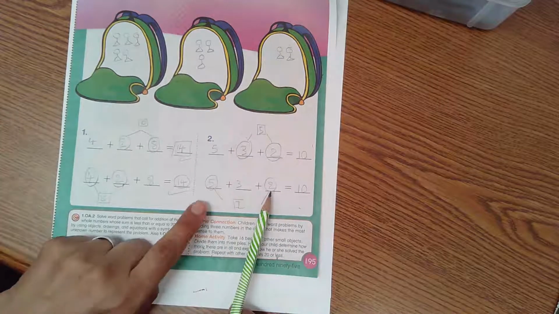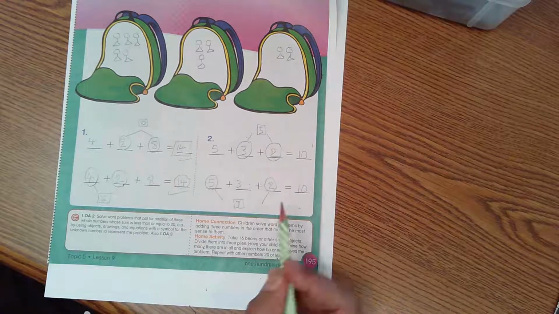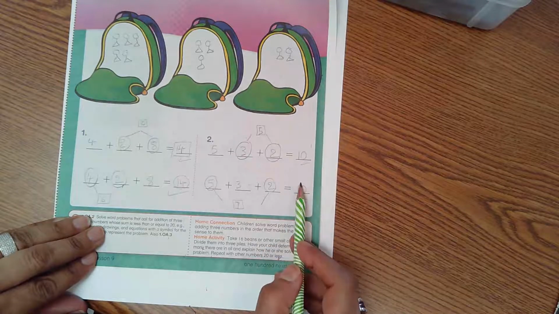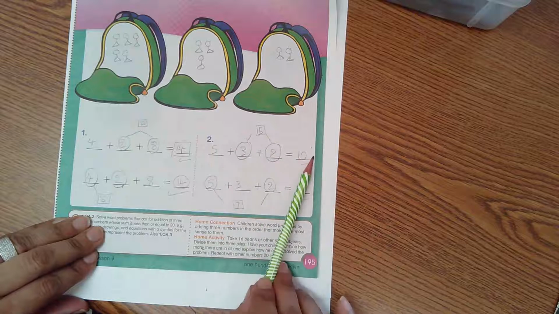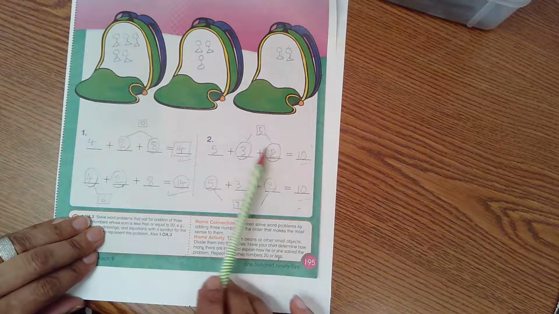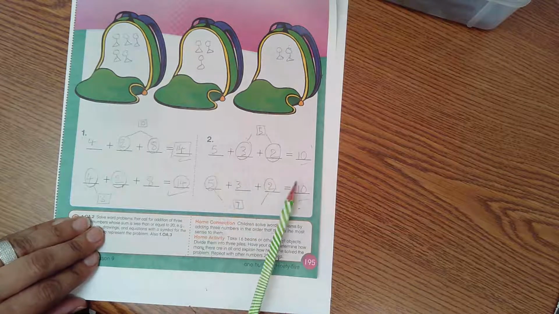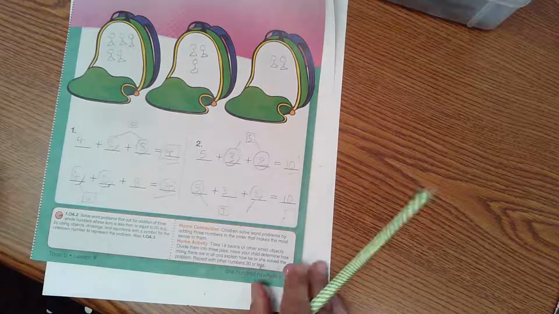I know 5 plus 2 equals 7. 7 plus 3, it's easy for me to add 10. So my two answers are the same. That means I added right, because it should be the same sum, the same result. Regardless of the order of your addends, which two numbers you add together first, then you add the third, your answer has to always be the same.